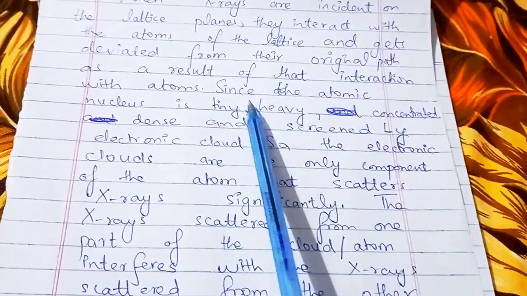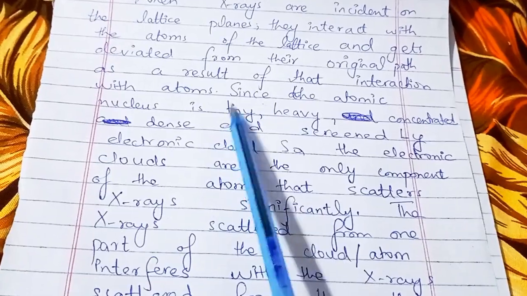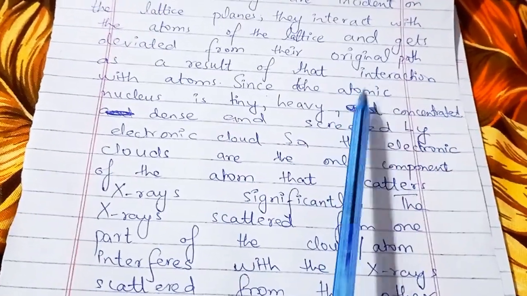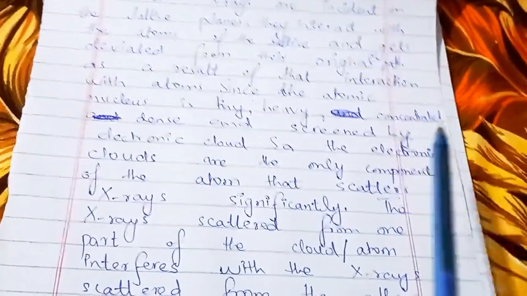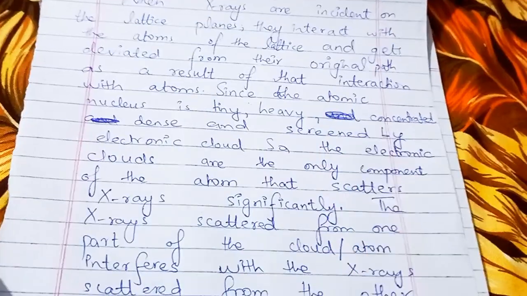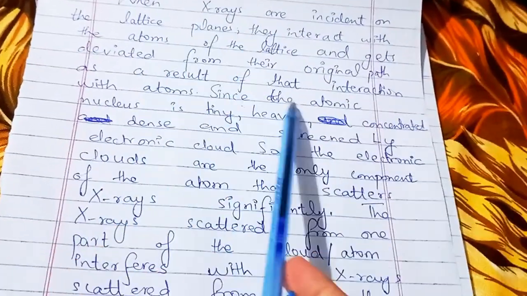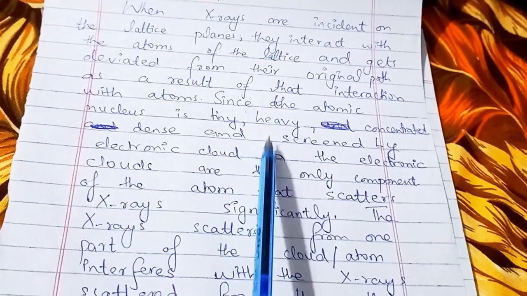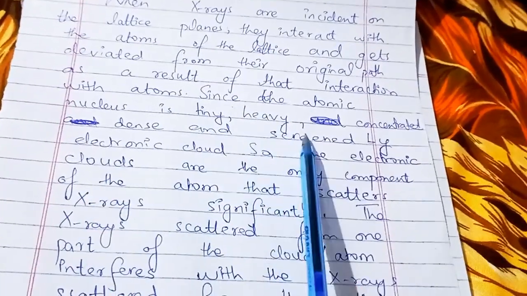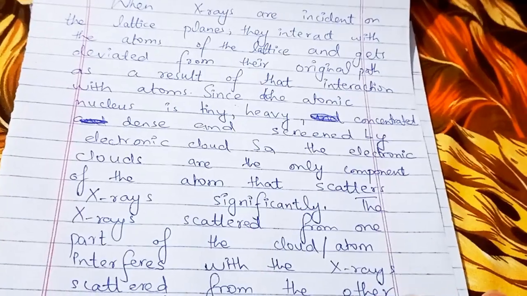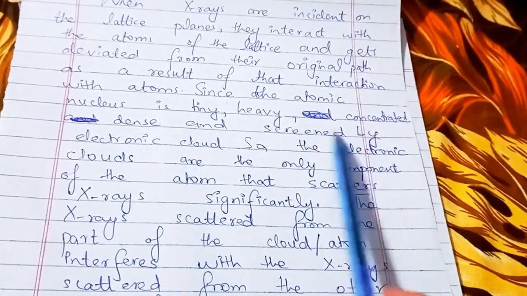So if we talk about the atom, it is made up of an atomic nucleus, which is the atomic nucleus we are saying here, and an electronic cloud around the atomic nucleus. Okay, what about the atomic nucleus? Do X-rays interact with the atomic nucleus or not? No, they do not considerably interact with the atomic nucleus. The interaction is really negligible, so we can neglect it, and it's okay to do that.